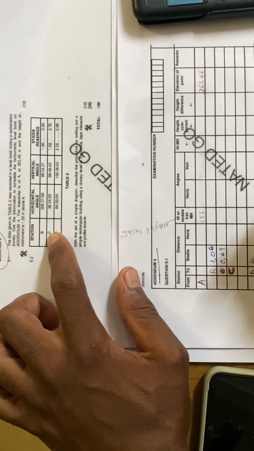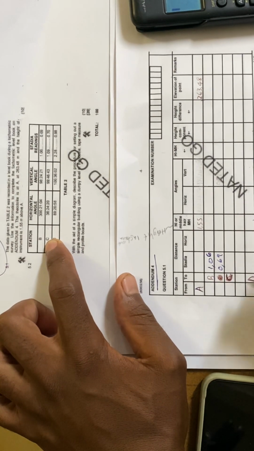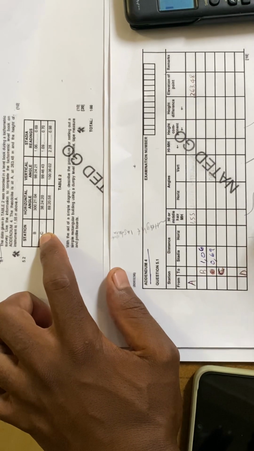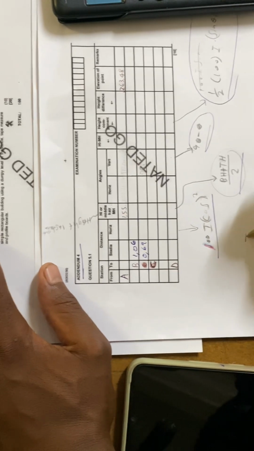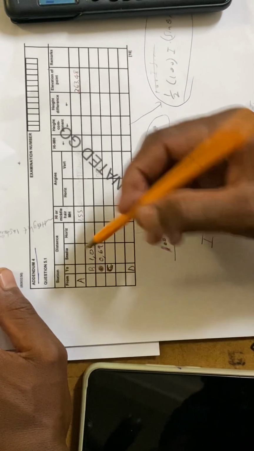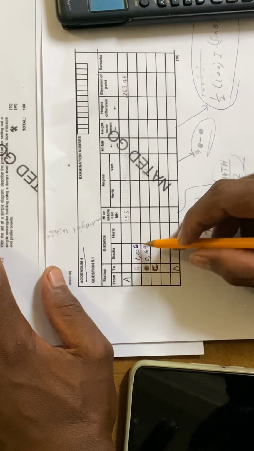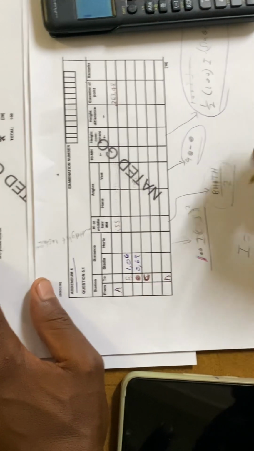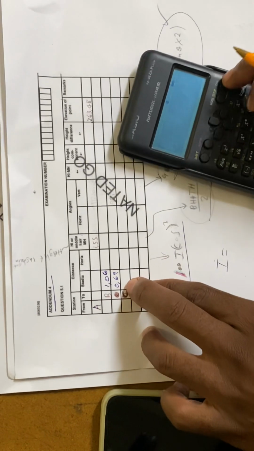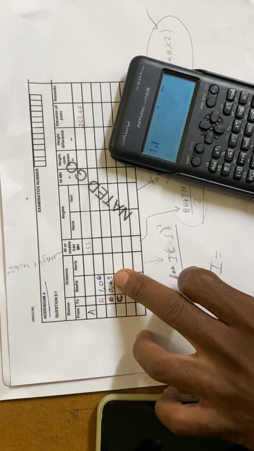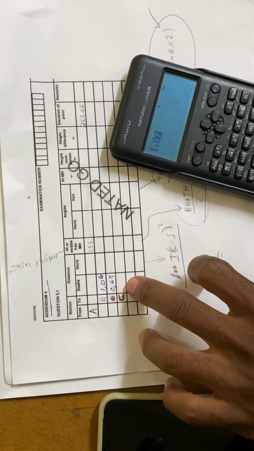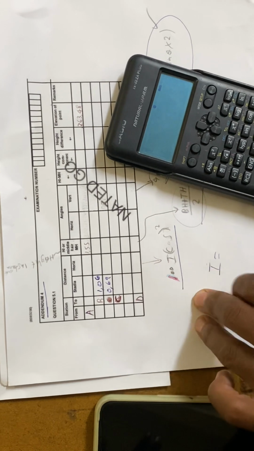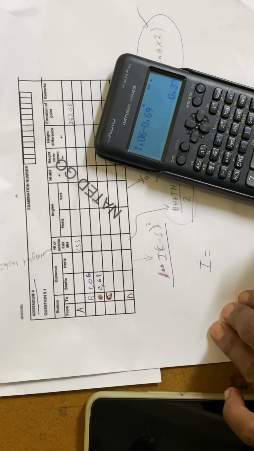Then you have to calculate the I under this thing. So how to calculate the I? It's very simple. You're supposed to do what? The first number, you subtract the last number. This is the first, this is the last one. So you do it like this: 1,06 minus 0,69. This is the answer, which is 0,37.